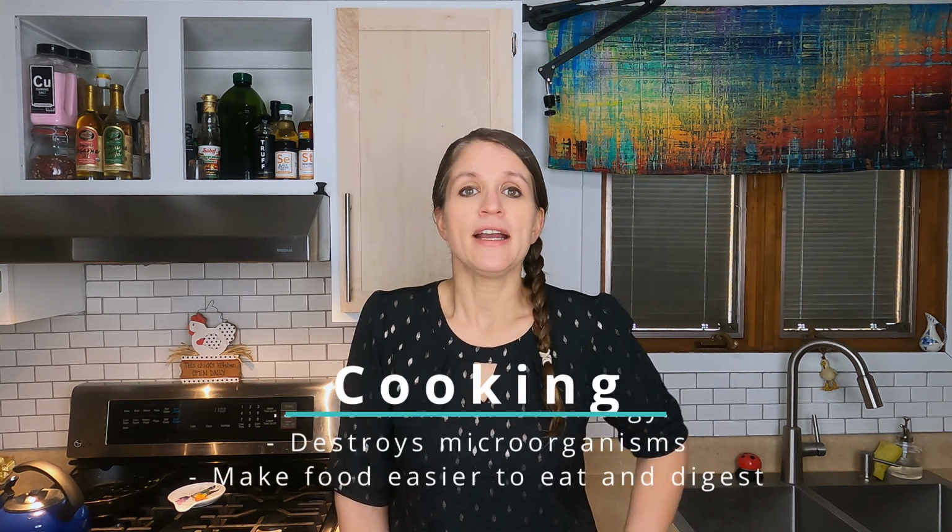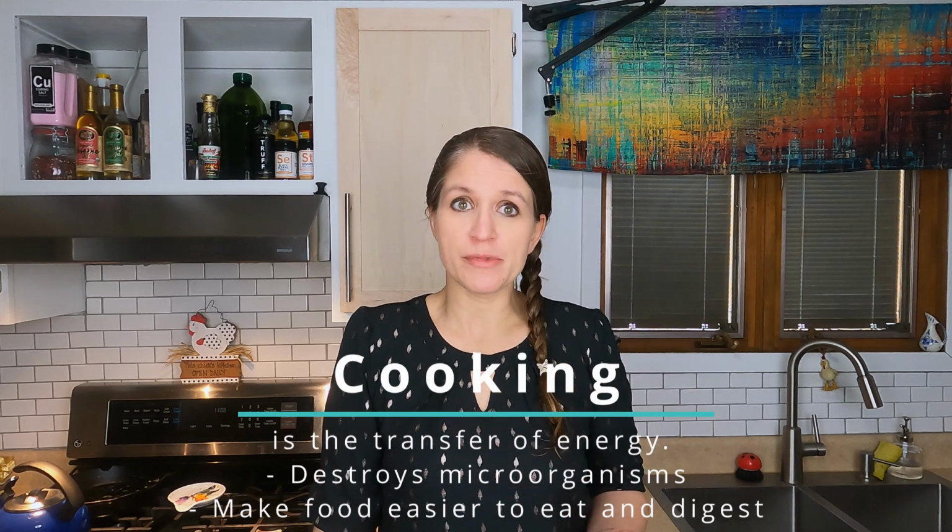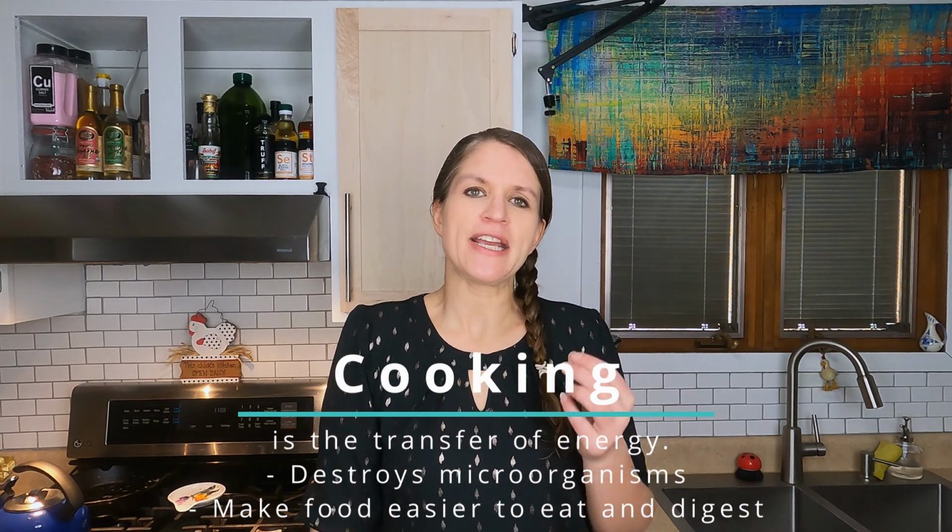Alright, so first of all, there's going to be some terminology in the beginning and then we'll get to the flavorings and seasonings. Because first we're going to talk a little bit about the science of cooking. Now, like I've mentioned many times before, baking is more of a science than cooking, but cooking is still a science. Cooking is simply the transfer of energy. Cooking destroys microorganisms in the food and can make food easier to eat and digest. A basic understanding of the scientific methods of cooking helps a cook achieve success in the kitchen.